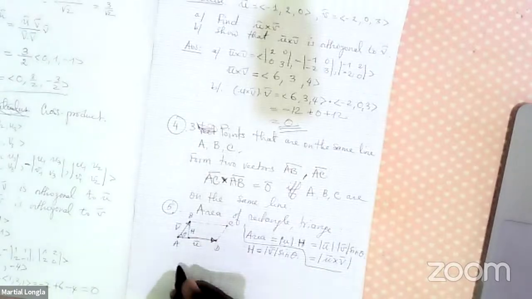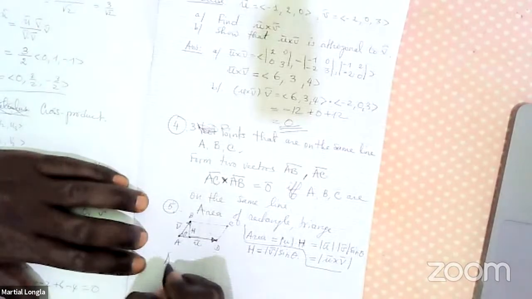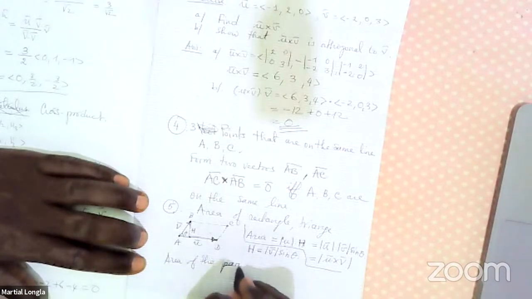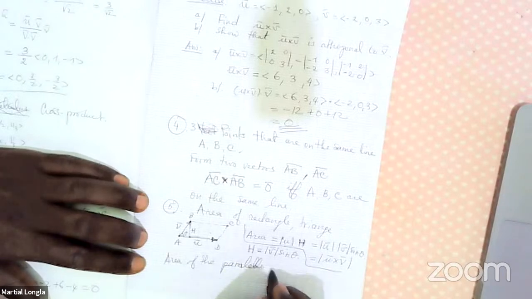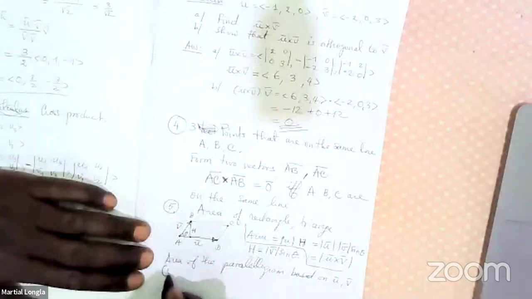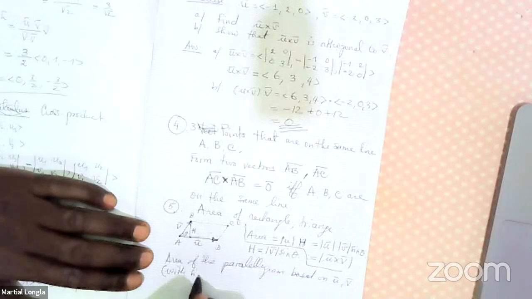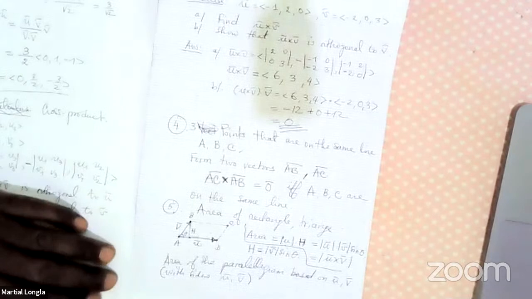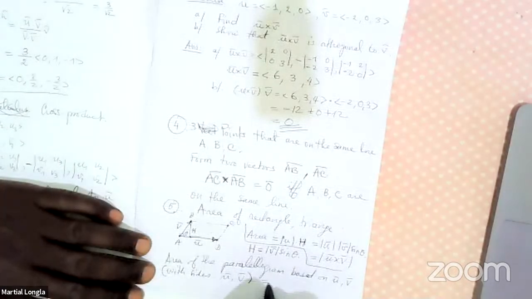So if I want to find the area of the parallelogram, based on U and V, or with sides U, V, it's equal to the magnitude of U cross V.